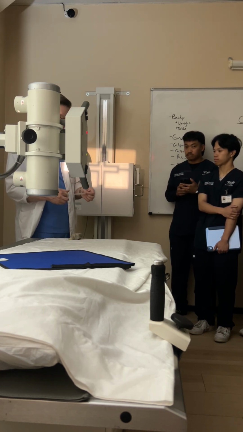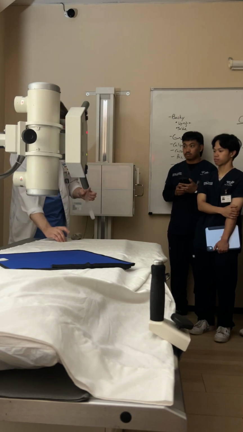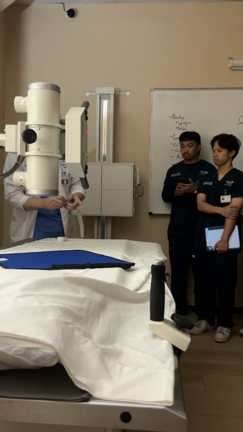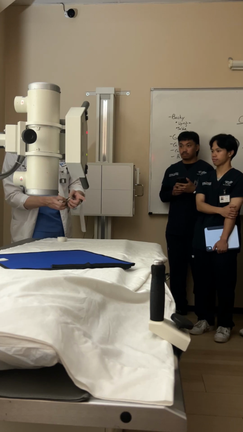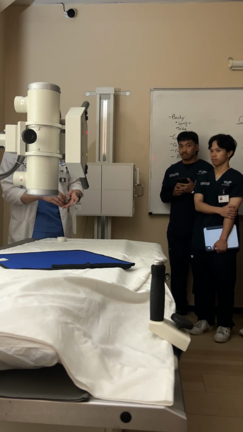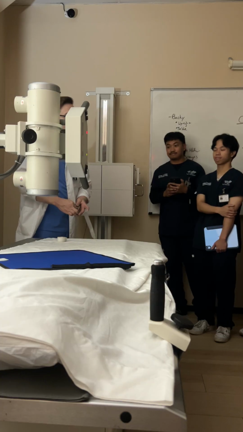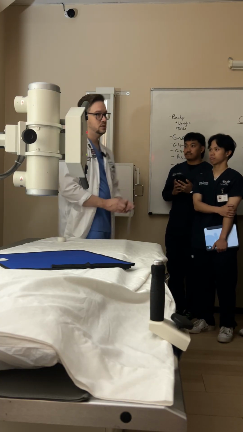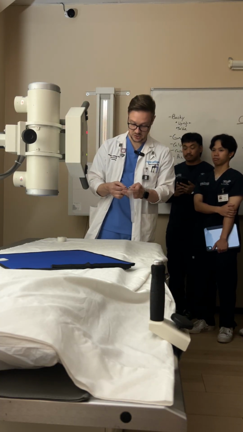What else did I want to say? What is your breathing instructions for a PA chest? Yes. So, how does that sound? How's that going to sound when you're giving your instructions to your patient?